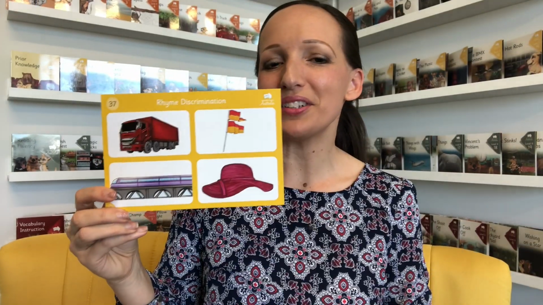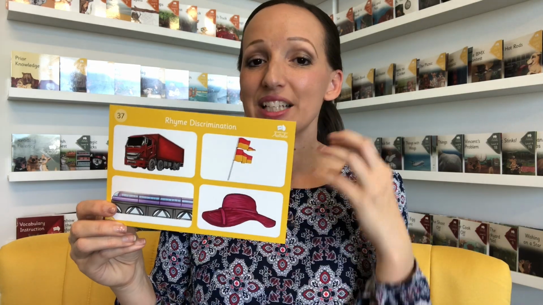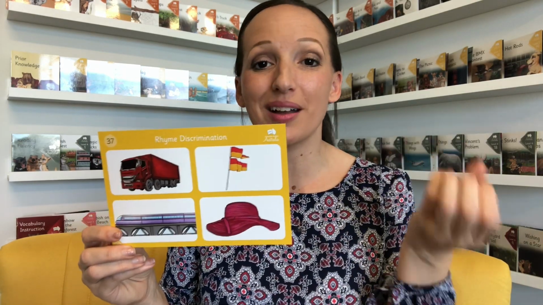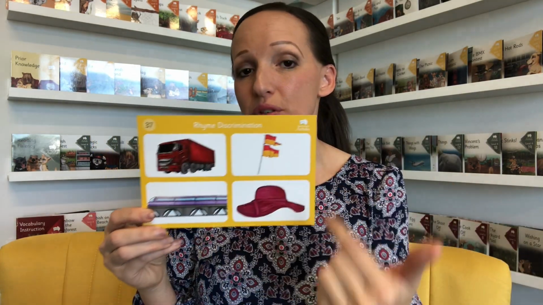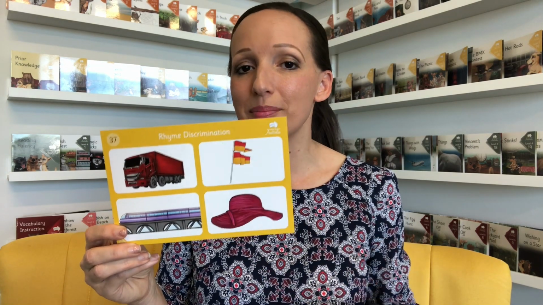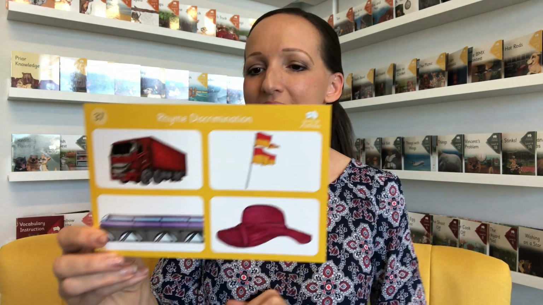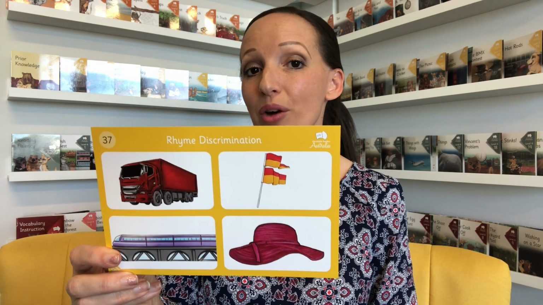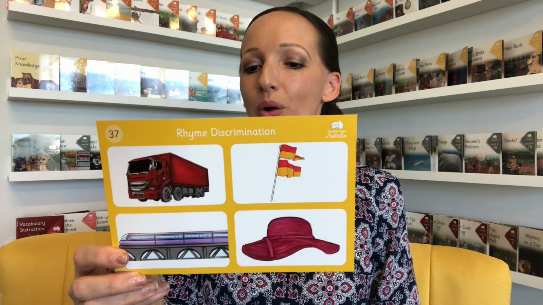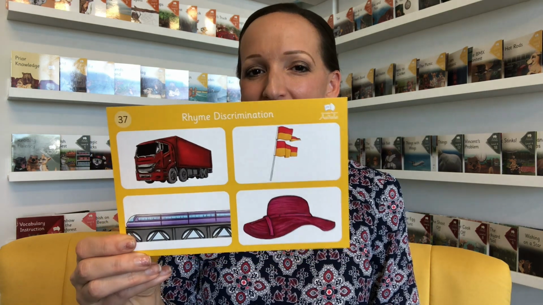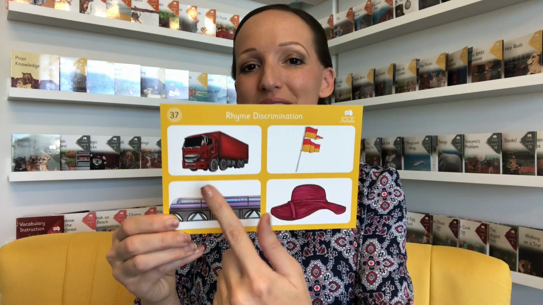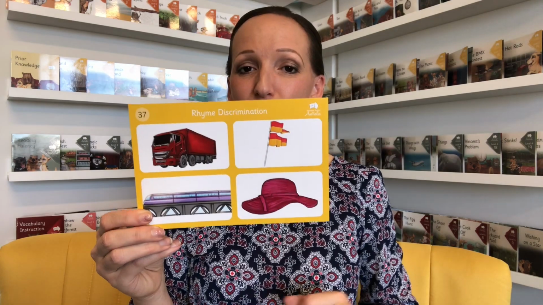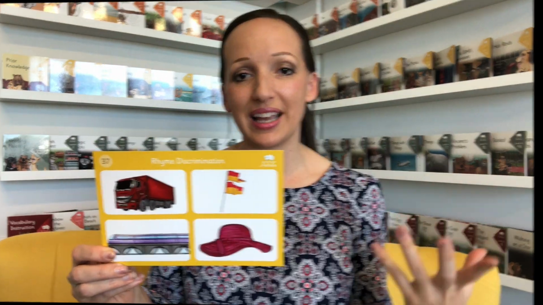The next level gives 4 visual prompts and the instruction asks what rhymes with a certain word, and they have to choose one of the pictures that will rhyme. So let's have a look at the script. Listen to the word one at a time. Can you tell me a word that rhymes? What rhymes with stuck? The word truck. So you can see the visual prompts will help prompt the answer.